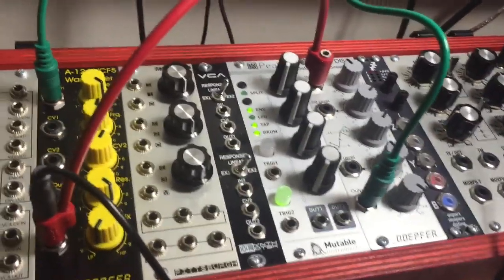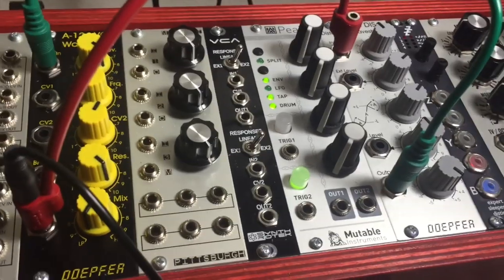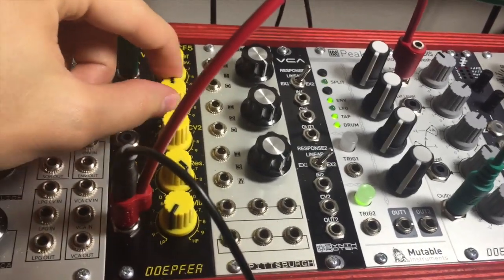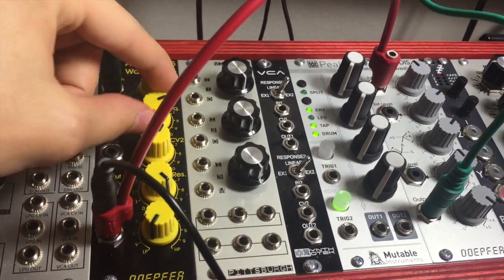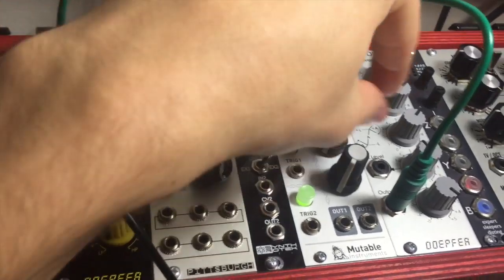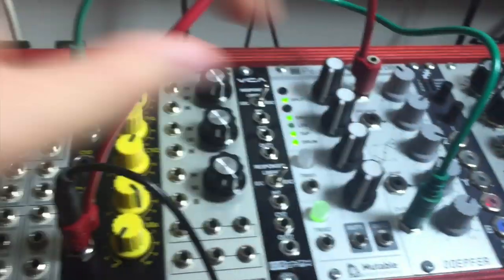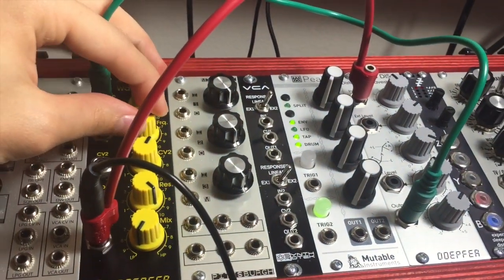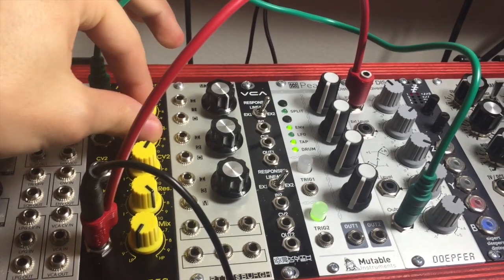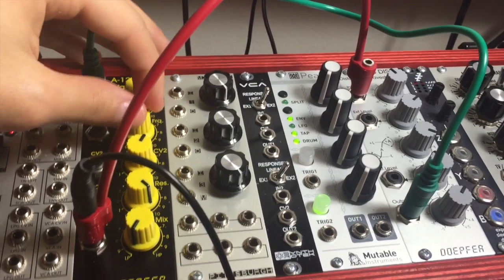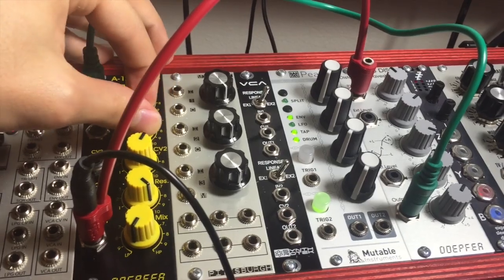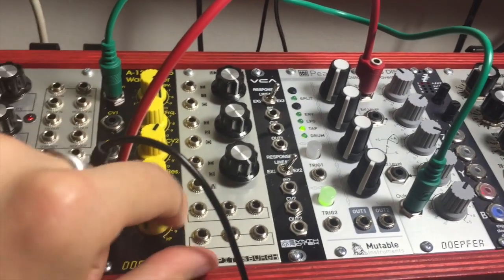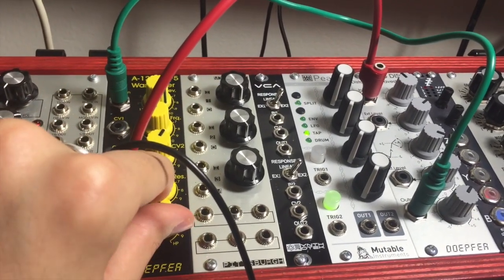And now you can hear it's self-oscillating. It's a little weak, but we can change that. Yeah, there we go. Let's try high pass.